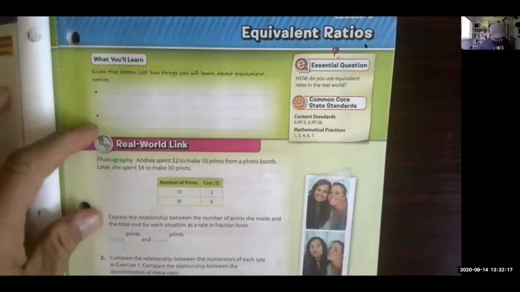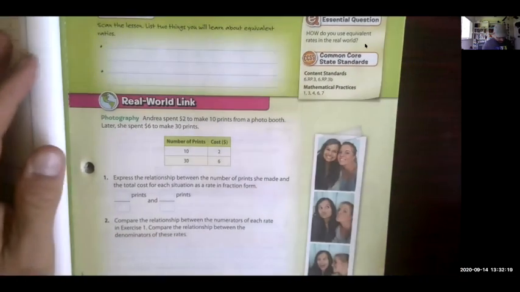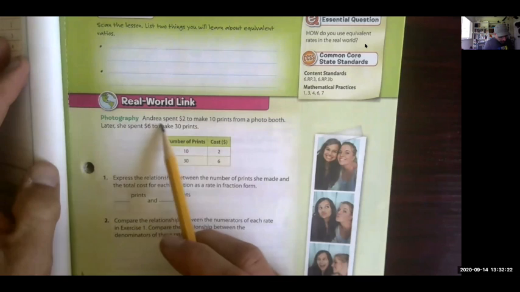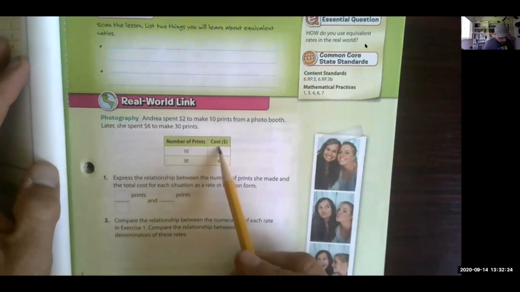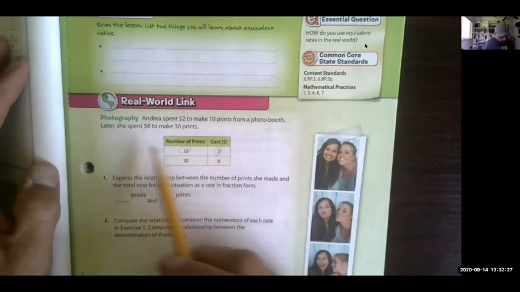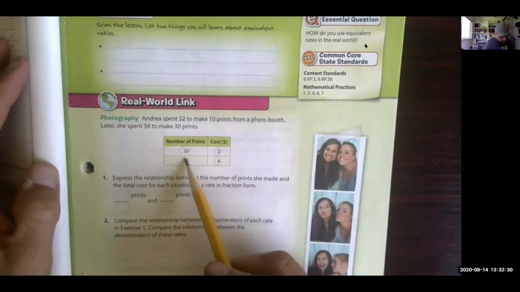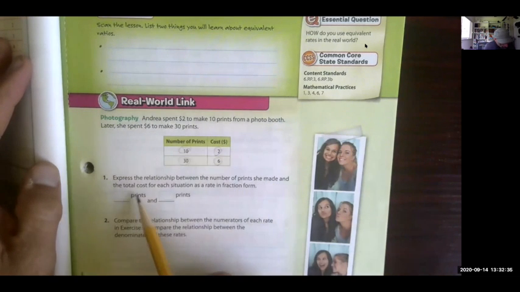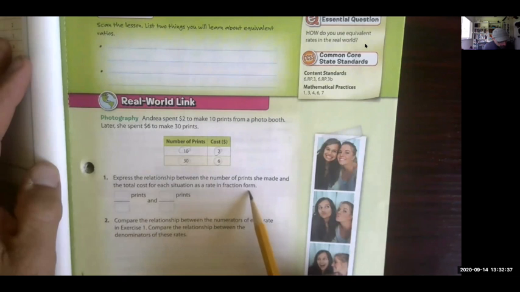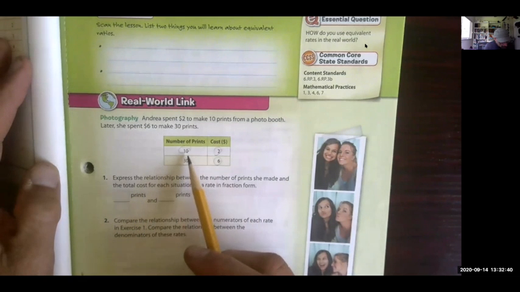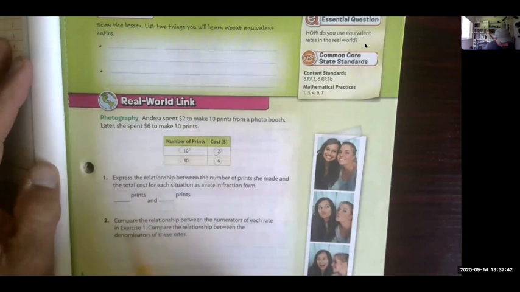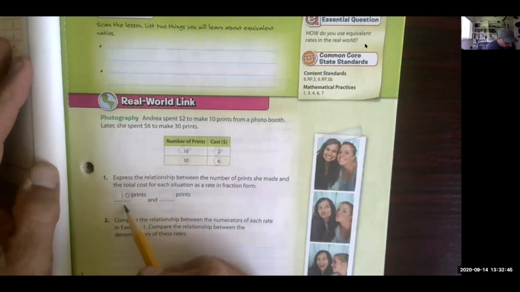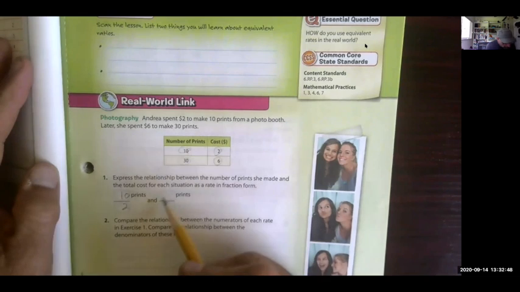So let's look at this example here on page 59. It says Andrea spent $2 to make 10 prints from a photo booth, and later she spent $6 to make 30 prints. So express the relationship between the number of prints she made and the total cost for the situation in fraction form. So first she did 10 prints for $2, and then she did 30 prints for $6. Got it?